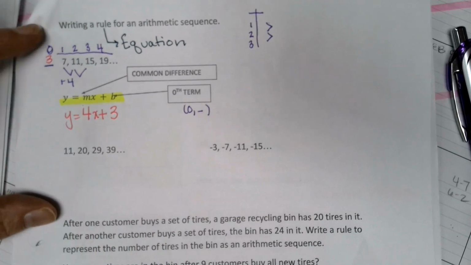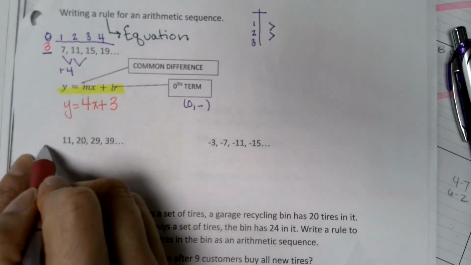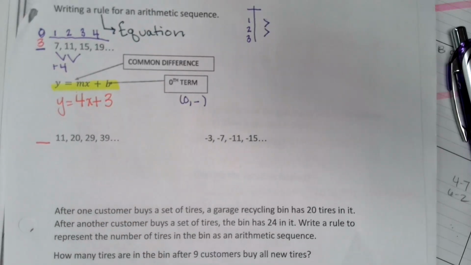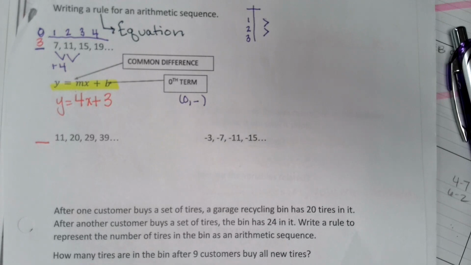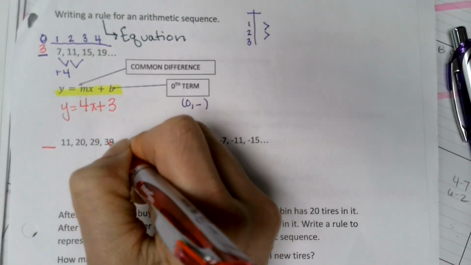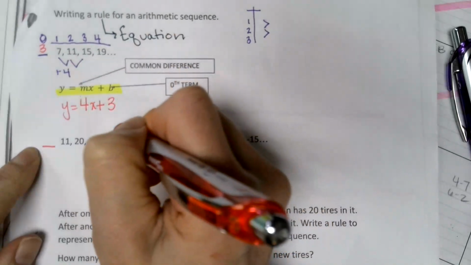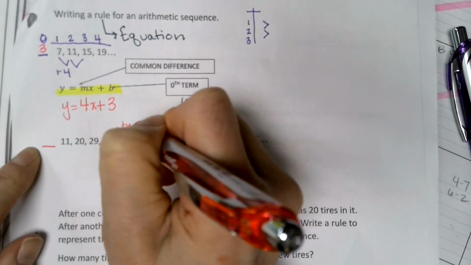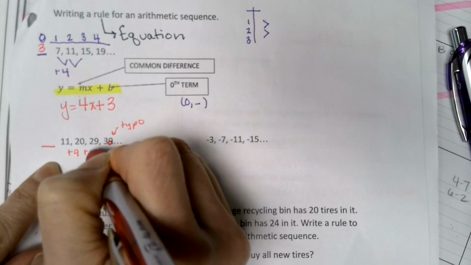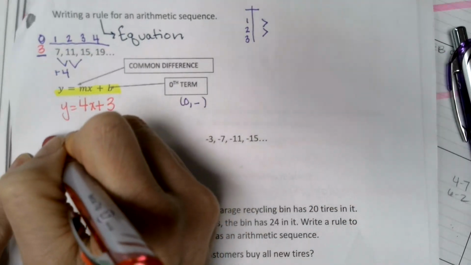Let's take a look at the next one here. I want you to pause the video while you decide what is the 0th term and what is the rate of change. Pause the video while you do that. Your rate of change should be, oh, darn it, that should have been a 38. I apologize. So your rate of change should be, typo, that it keeps adding 9 every time. If it keeps adding 9 every time, this should be a 2.